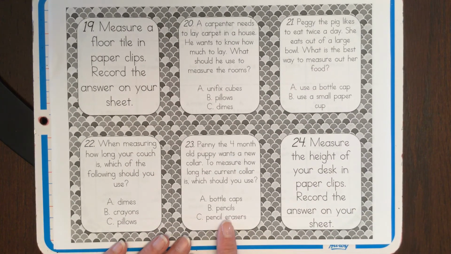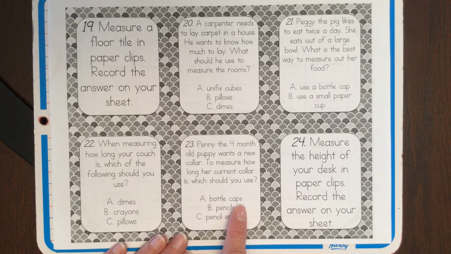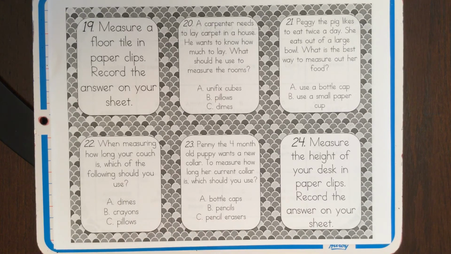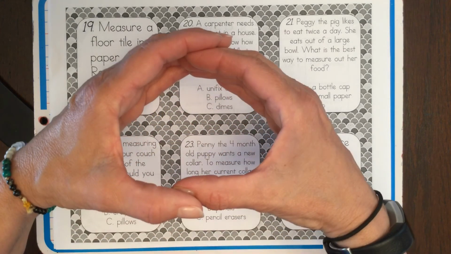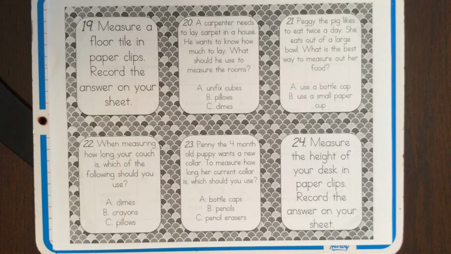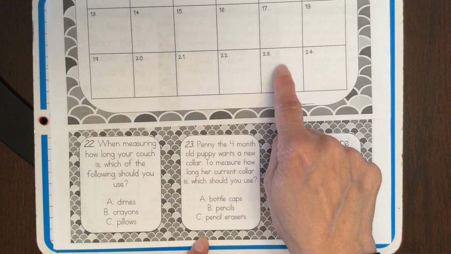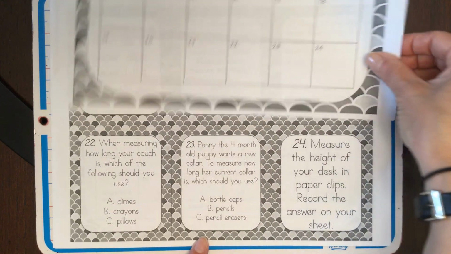23 says, Penny, the 4-month-old puppy, wants a new collar. To measure how long her current collar is, what should you use? Should you use A, bottle caps, B, pencils, or C, pencil erasers? What do you think would be the best thing to measure a puppy collar? Now, a puppy collar is probably about that big around, but when you stretch it out, it's going to be a little bit longer. Decide what do you think would be the best tool for measuring the length of that collar, and you're going to write your answer A, B, or C down here in number 23.